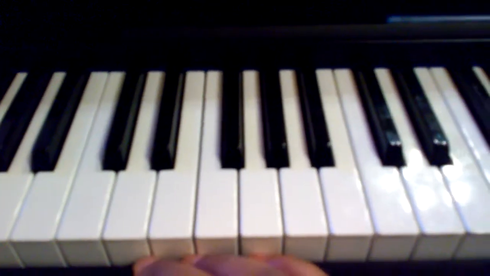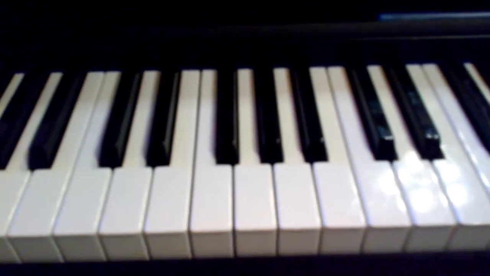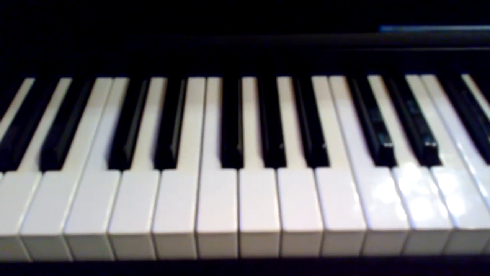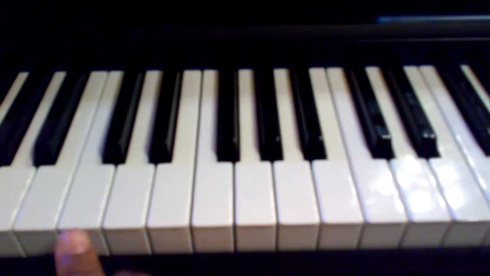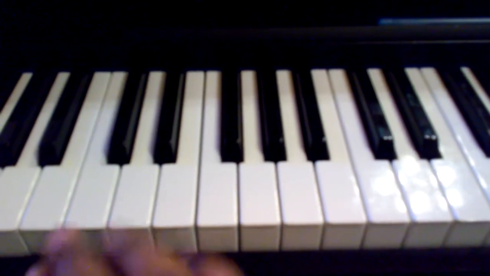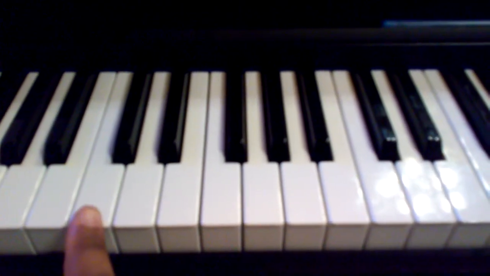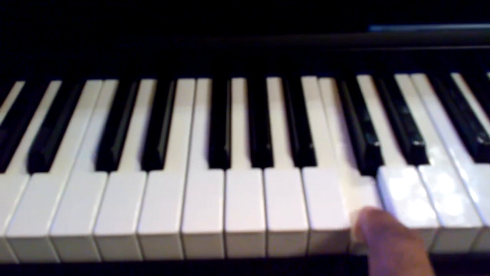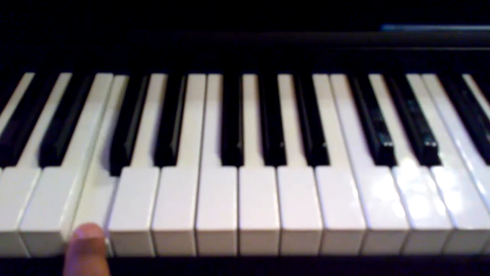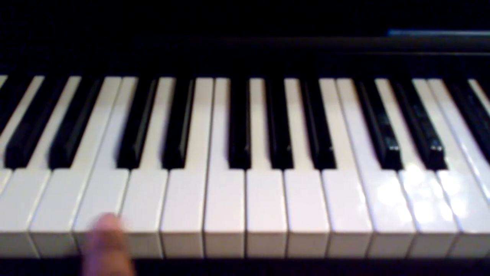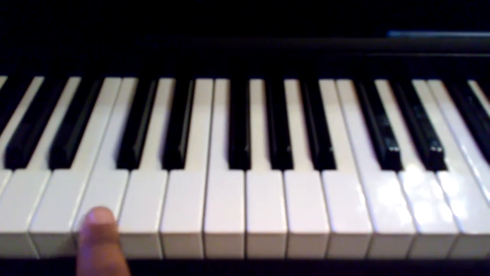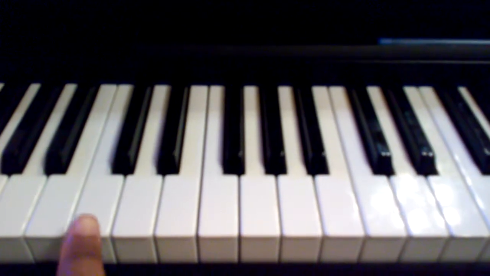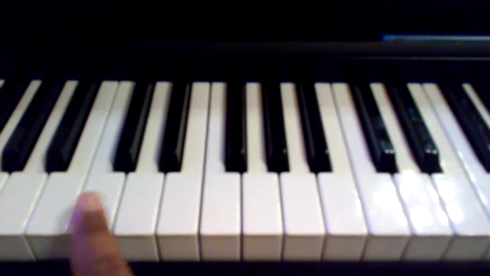Hello, today I'm going to be talking about scale degrees and briefly touching on secondary dominants. So let's get started. Now, in a scale, we start with the major scale, the C major scale. Each key that is depressed, each pitch of the major scale, has what's called a scale degree, or a name that references the key.